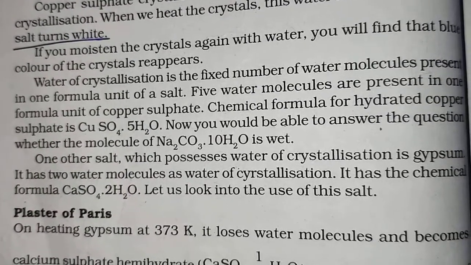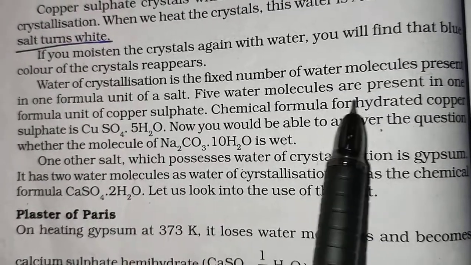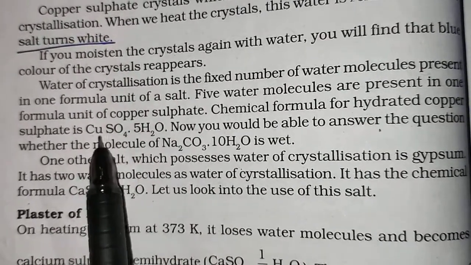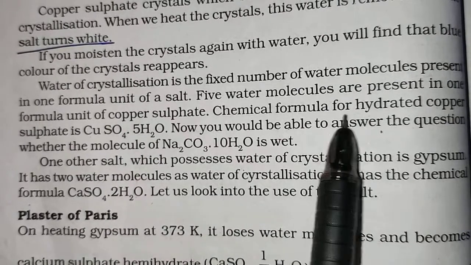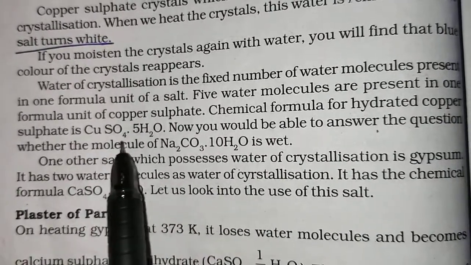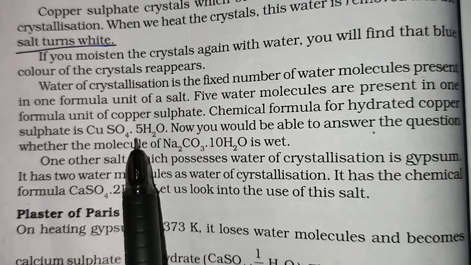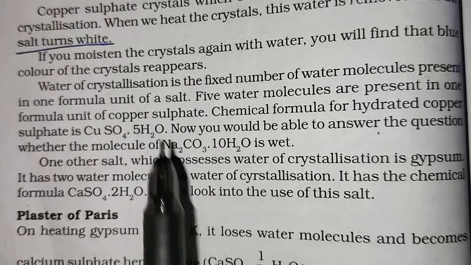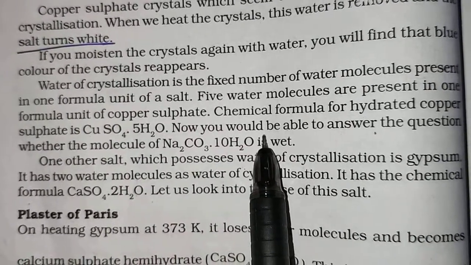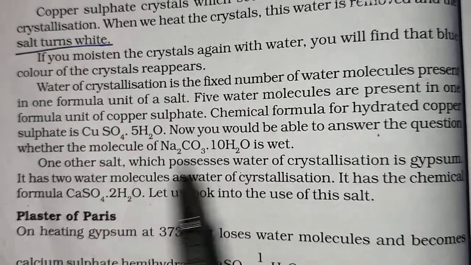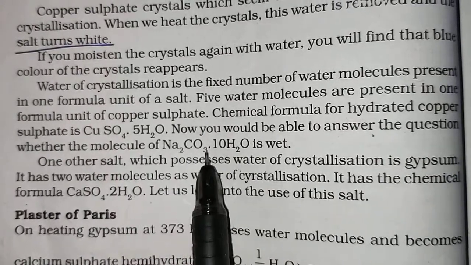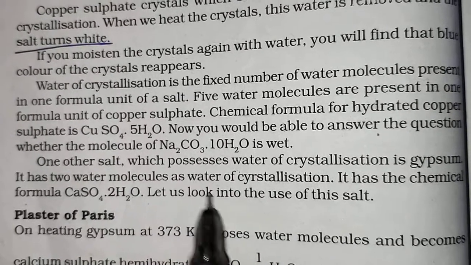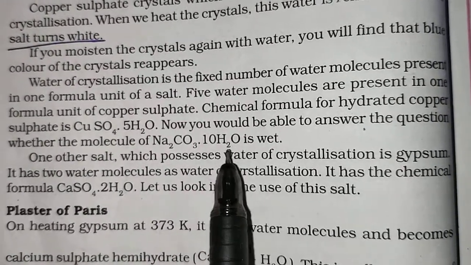5 water molecules are present in one formula unit of copper sulfate. So the chemical formula for hydrated copper sulfate is copper sulfate pentahydrate. If it is 5, then it is pronounced pentahydrate. Now you would be able to answer the question whether the sodium carbonate decahydrate, Na2CO3·10H2O, is wet.